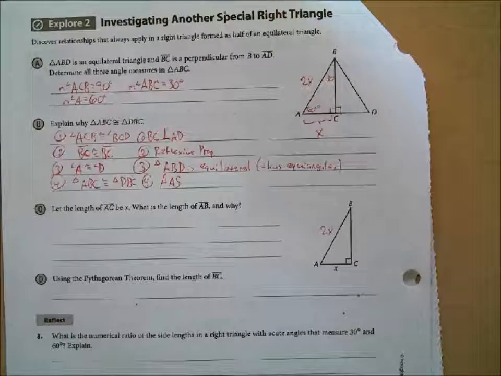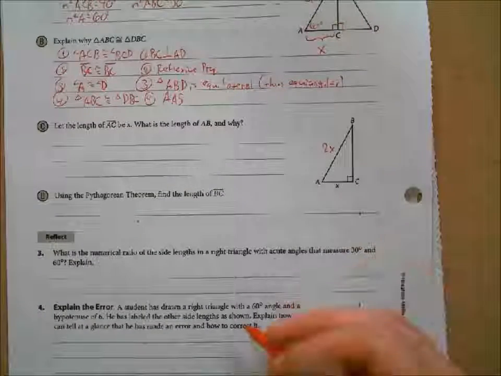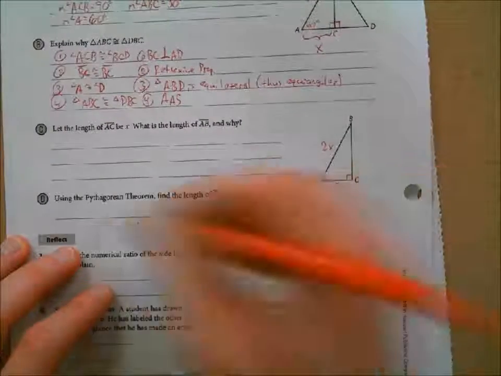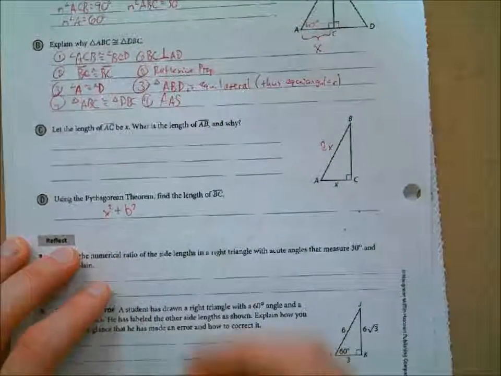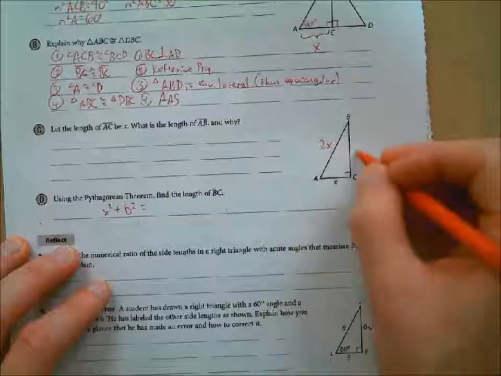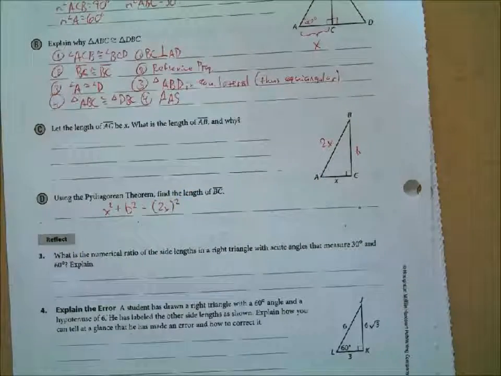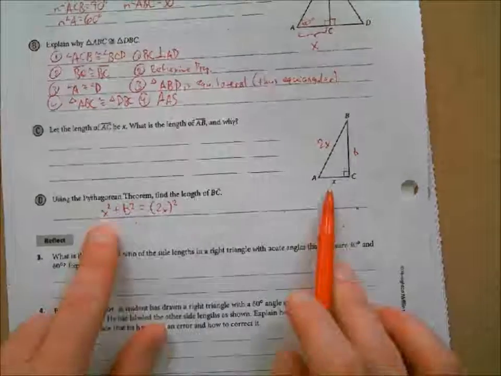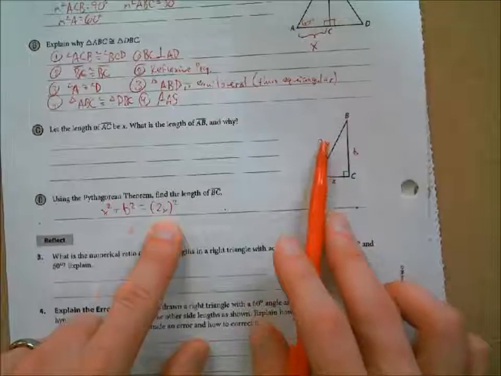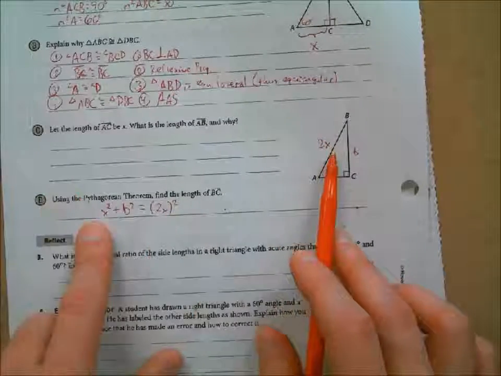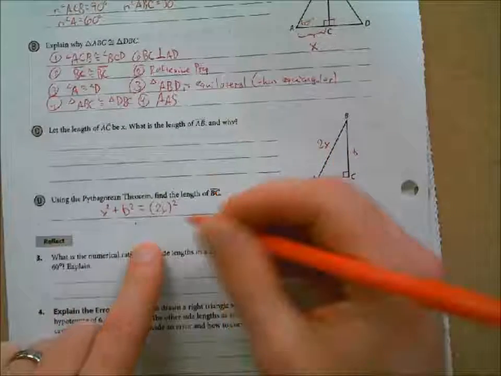All right, so then letter D asks us to use the Pythagorean theorem to find the length of BC. So now we're going to take our x squared and add b squared to that. We'll call this b, like we want to find what that's going to be. And that's going to equal the quantity 2x squared. So it's going to be leg squared, x squared, plus this missing one, b squared, equals the hypotenuse, that quantity being squared. So x squared is still x squared, b squared is still b squared. When I square 2x, what does that become?